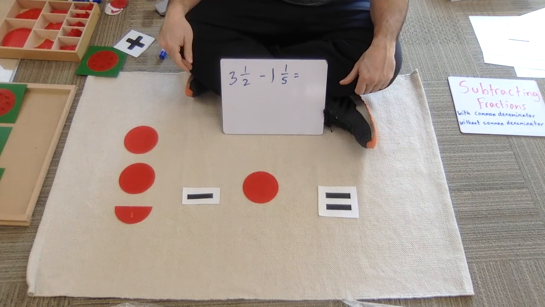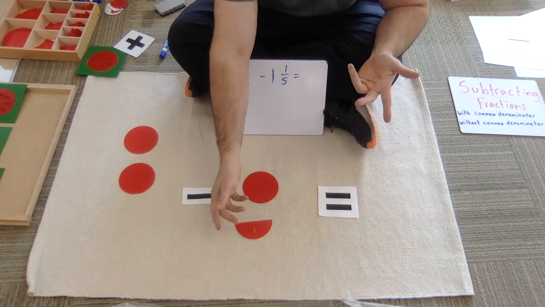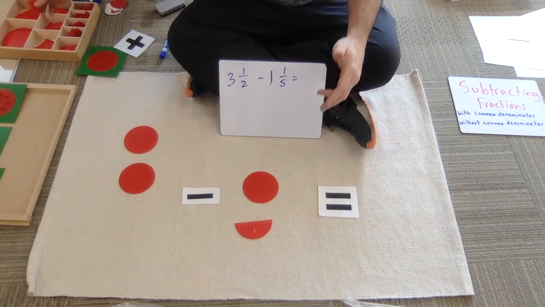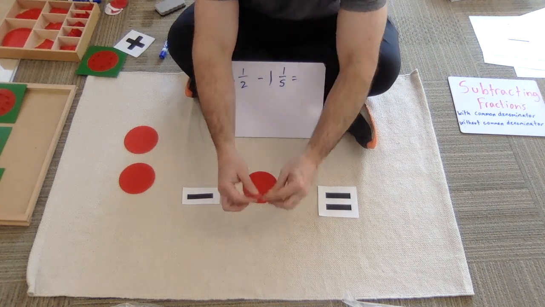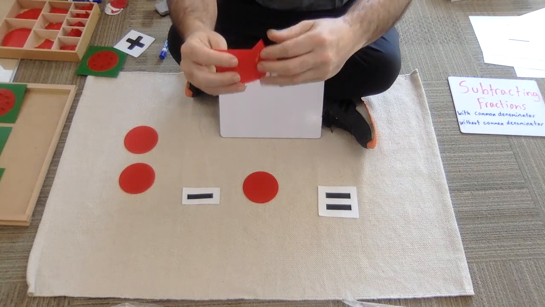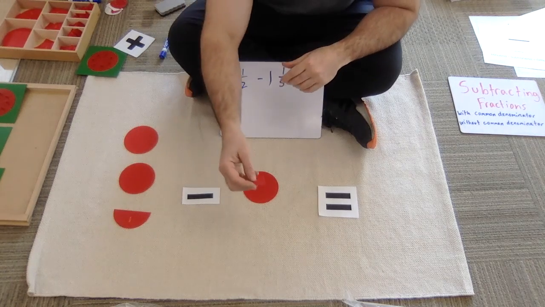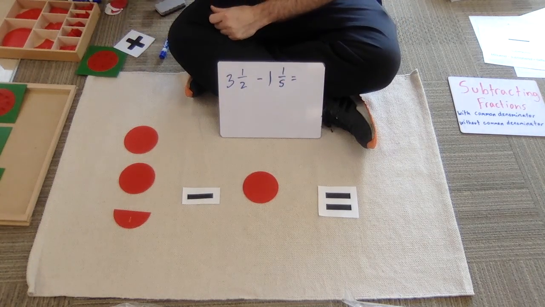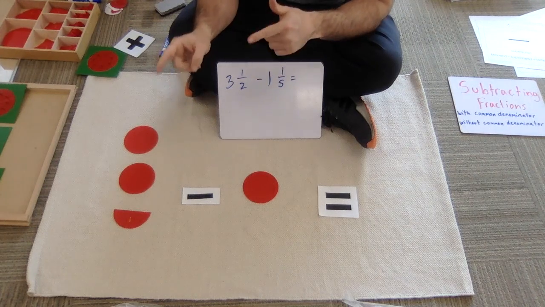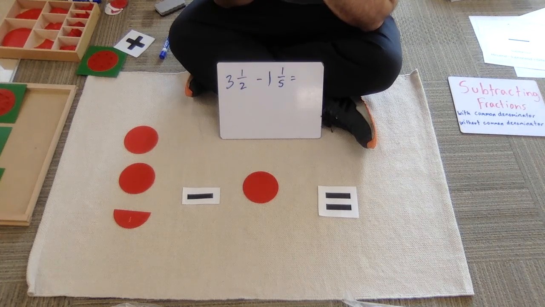Well, there's a problem. I can't take a 5th from this half. I just can't do it. Let me get a 5th piece out and show you. These do not match. Not good. They are not the same. What am I going to do? Oh, my Lord. What do I do? Well, I'm going to have to find a way to break that half into something that is also going to work with the 5ths. So how am I going to do that?